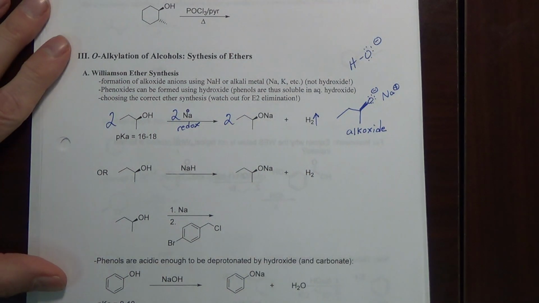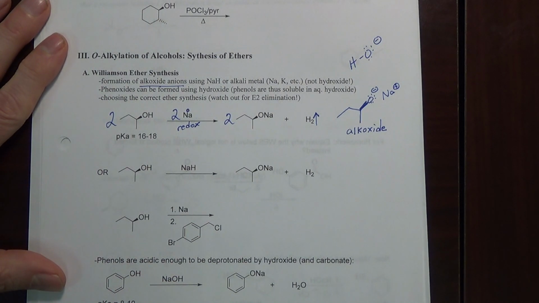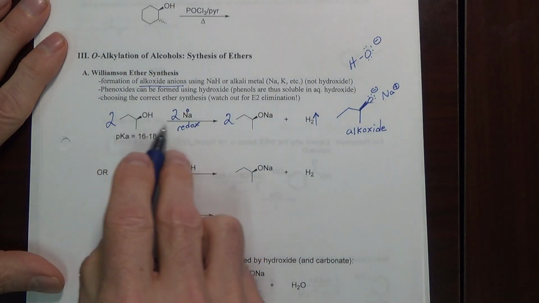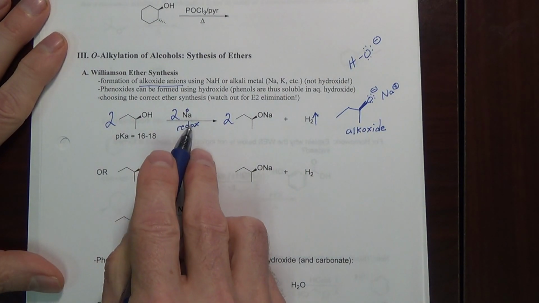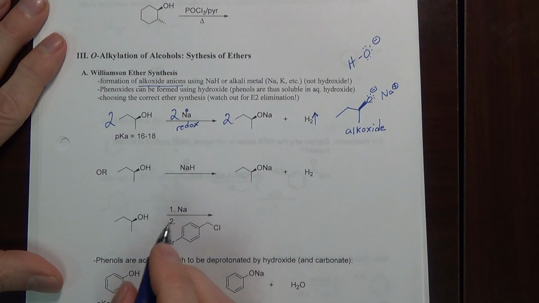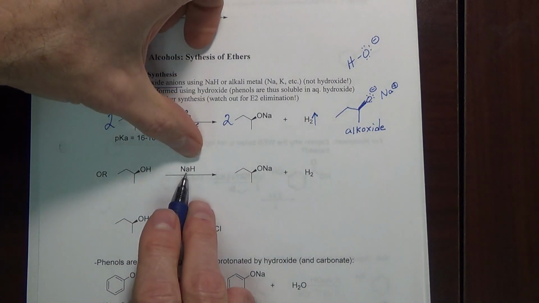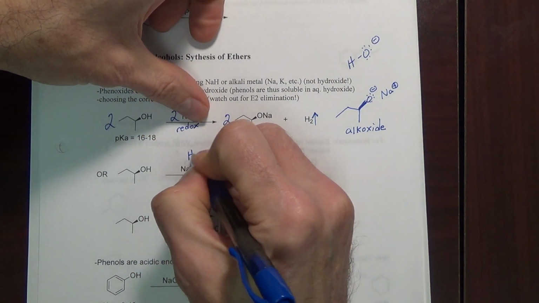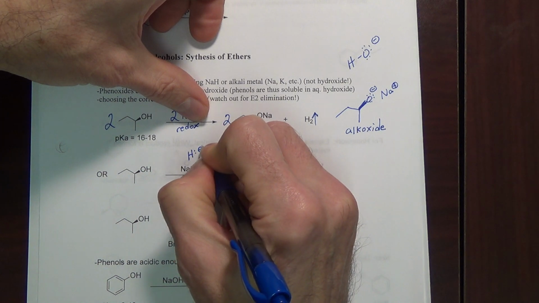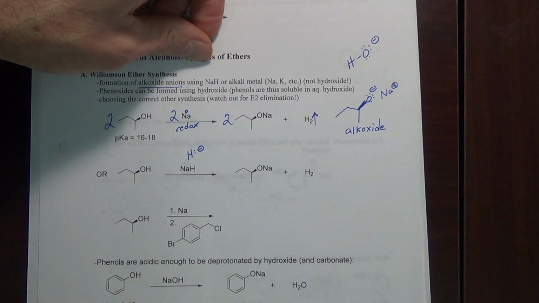All right, our alkoxide anion. Most common way is to react with sodium metal. You can also use potassium or other metals, but sodium is by far most common. We can also use sodium hydride. Here the H is minus.